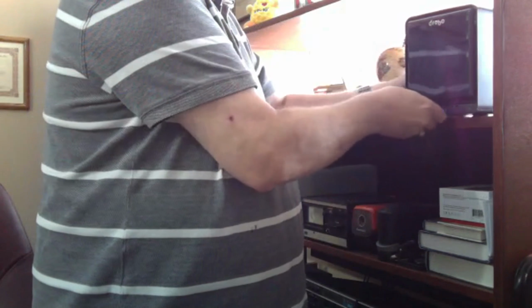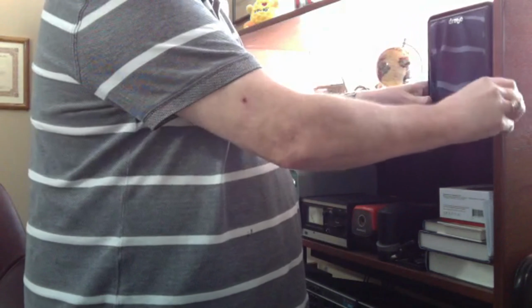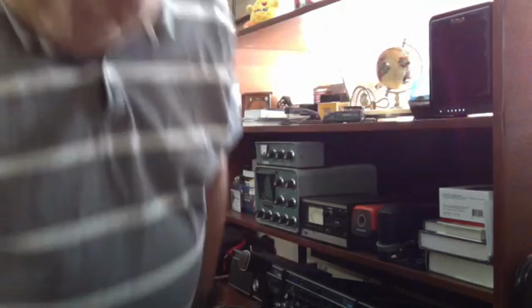So that's the Drobo backup. Sometimes it takes a while to do the backups because you're writing to multiple drives at the same time. But that's basically the system that I have. It seems a little bit cumbersome when you see the way I'm doing it. But believe me, once you start working with it that way, things go rather quickly.